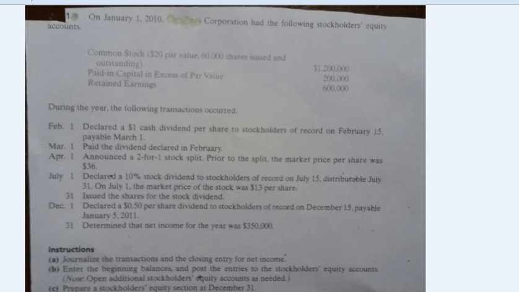Then common stock dividends distributable. On July 1st it was credit by 120,000, and the balance is 120,000. And on July 31 it was debit by 120,000, and the balance is 0.